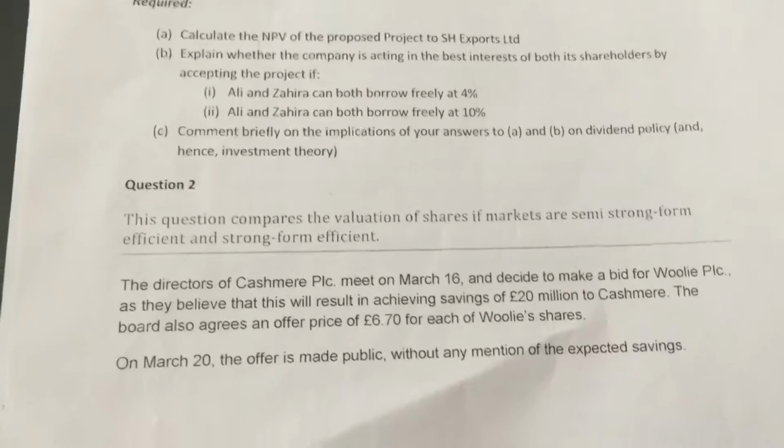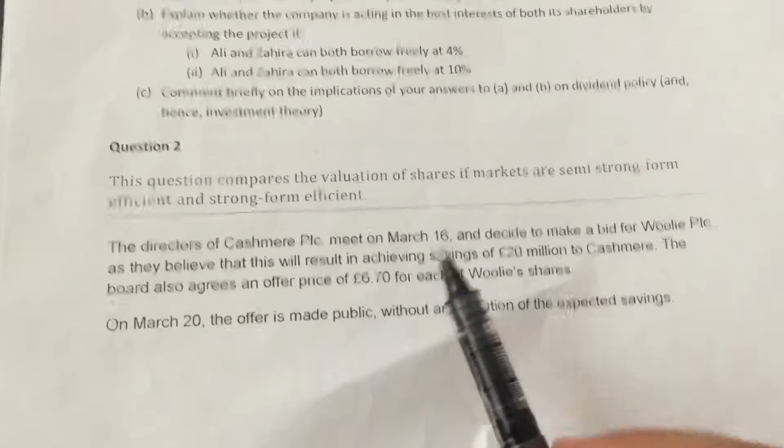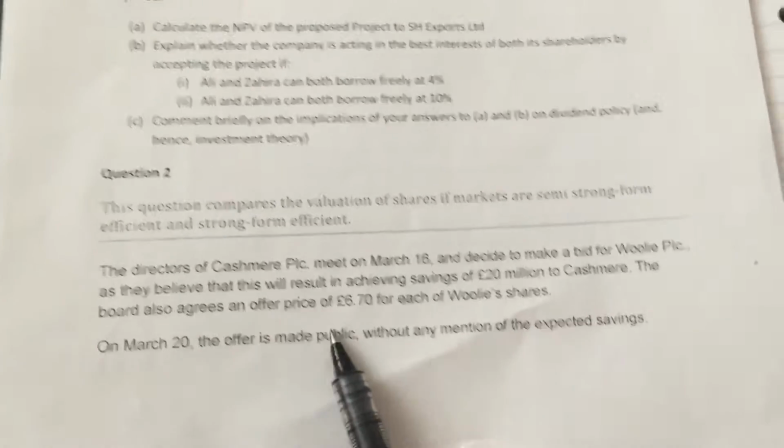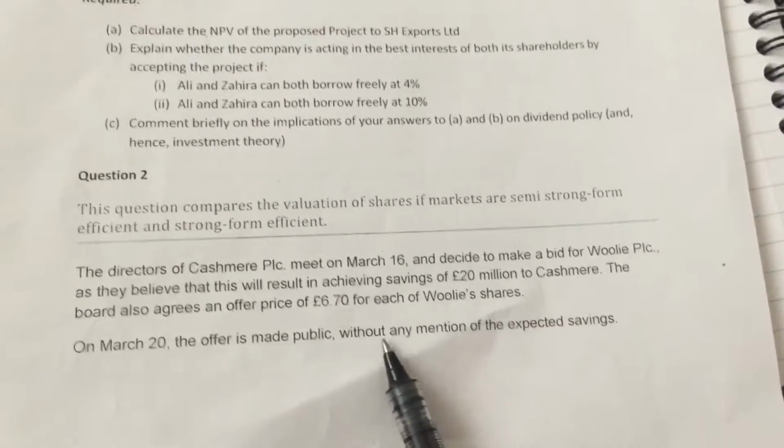So Cashmere is going to buy Woolly's shares, each of Woolly's shares, for £6.70. But this doesn't become public until March 20th. The offer is made public without any mention of the expected savings. So expected savings are 20 million, but they don't know.